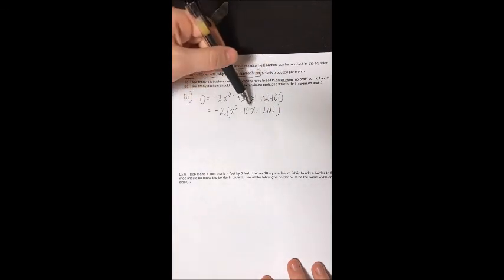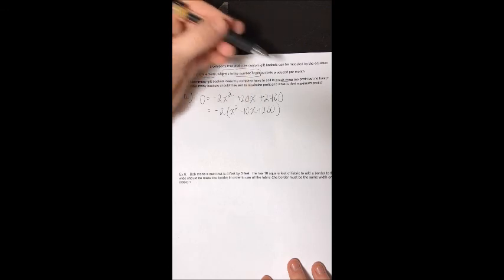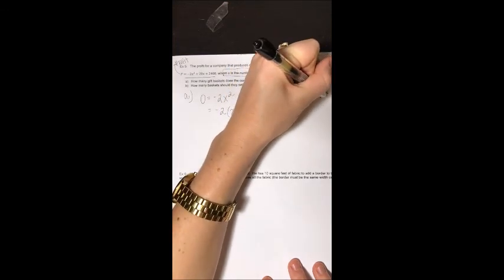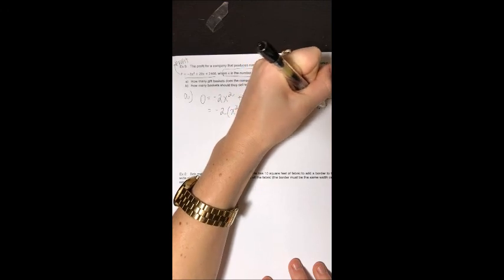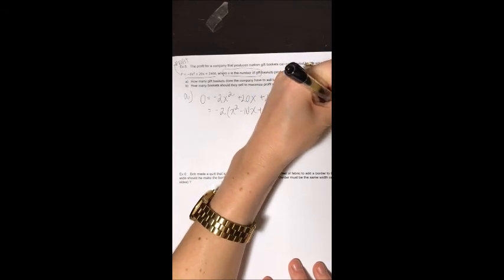Two numbers that multiply to negative 1200 and add to negative 10. Well, so side note here, note that negative 40 plus 30 equals negative 10. Negative 40 times 30 equals negative 1200.